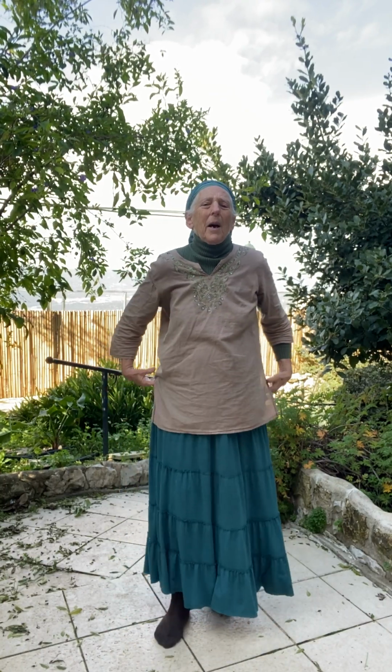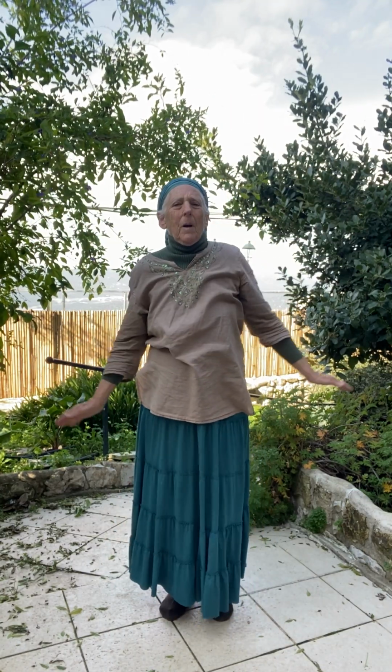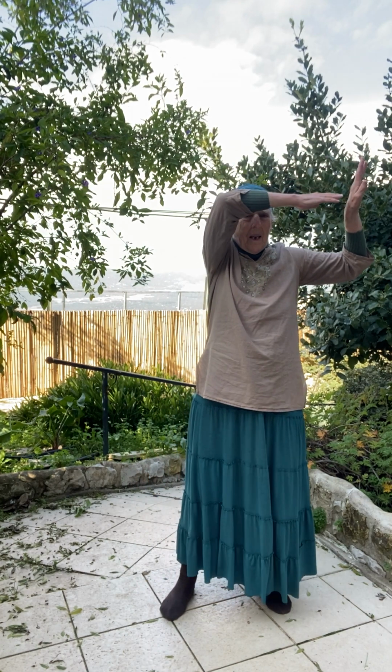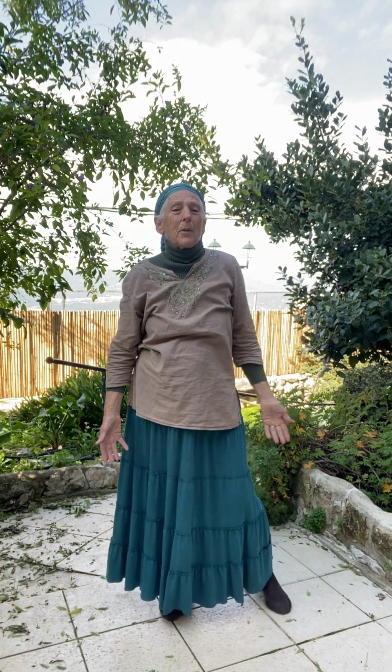If you put the final mem in, and I'll do it once that way, once on each side. Ayin, lamed, mem sofit, it accentuates a big difference.